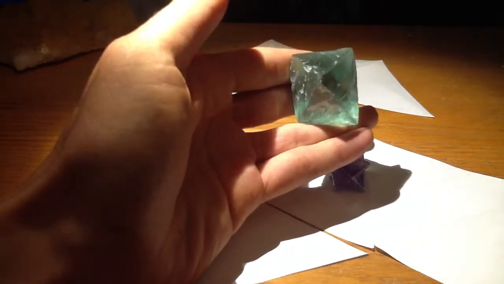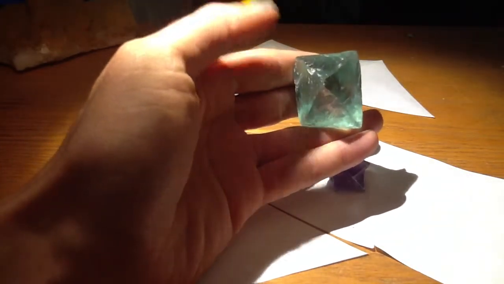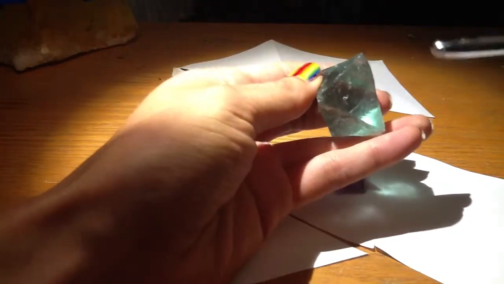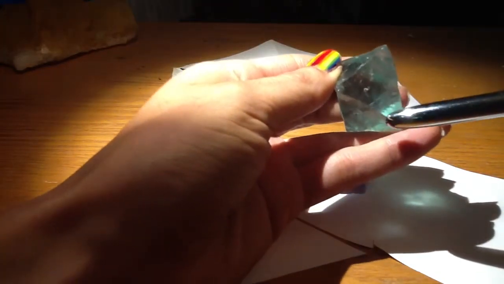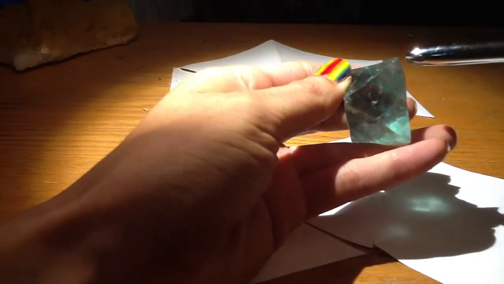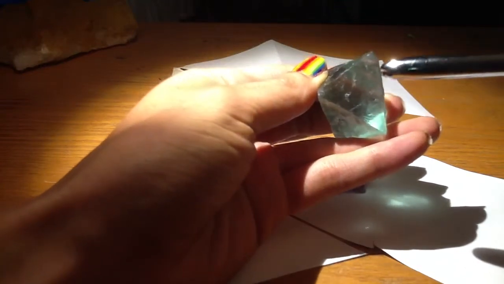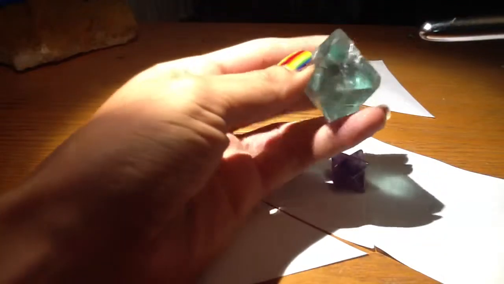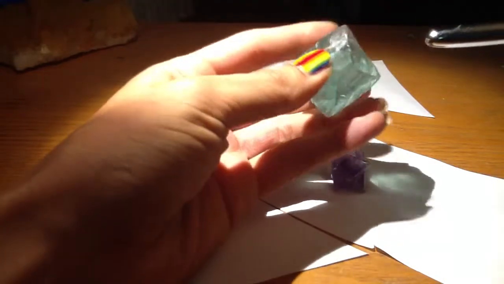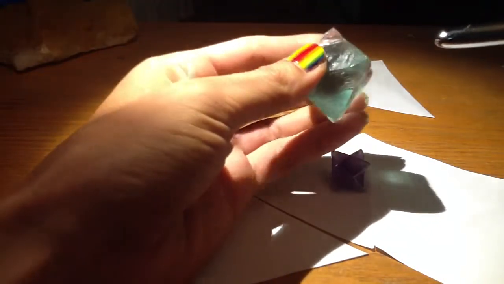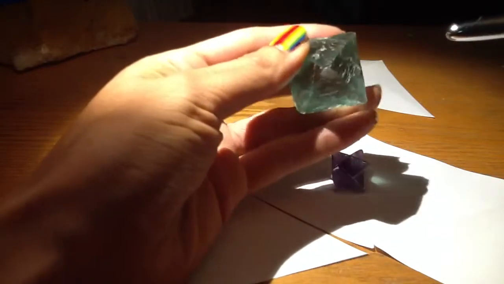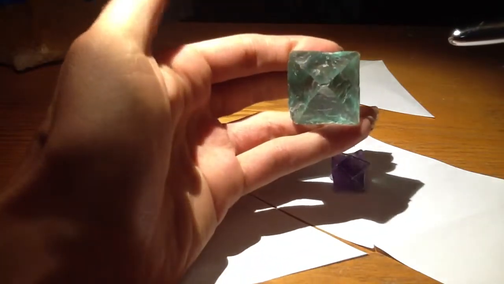However, the magic of this shape is that although it's made up of all squares, the faces, the sides, are all equilateral triangles. So the equilateral triangle is quite a magical shape and a recurring shape in the Merkaba, the flower of life, and the chakra system of your body.